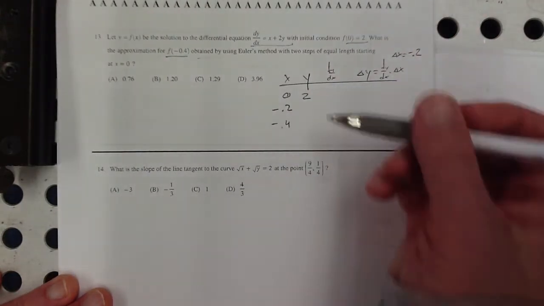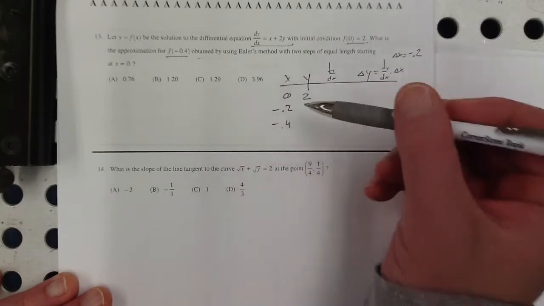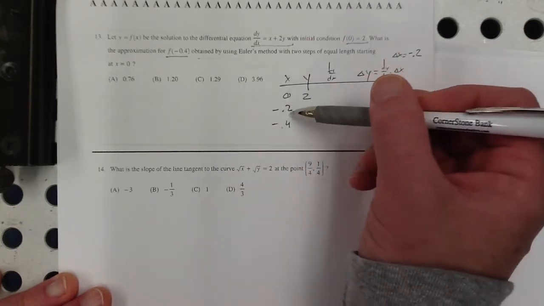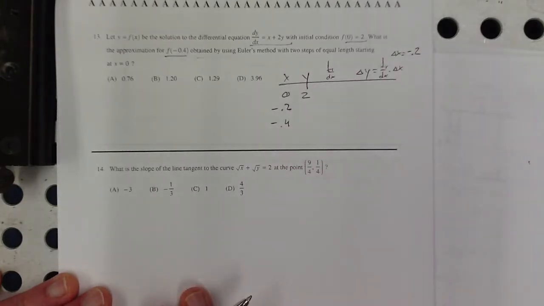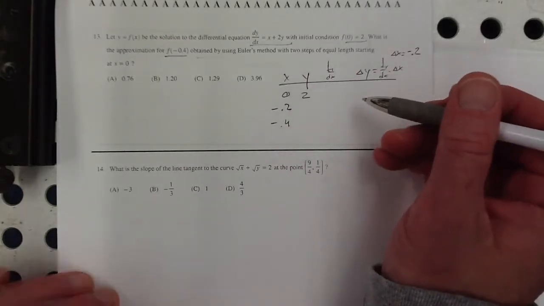That's a little unusual. The most common thing I think we've seen from College Board is that we step up by a half and go from like 0 to 1. But this is stepping down by negative 0.2. So let's see what we can do here.